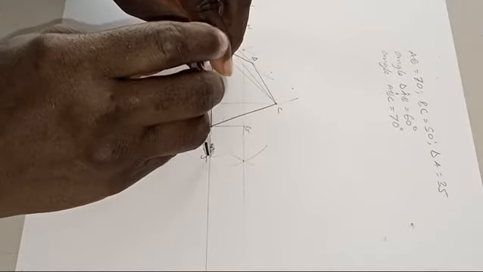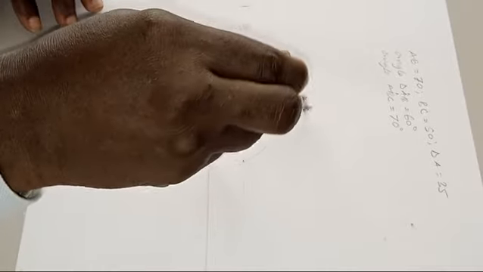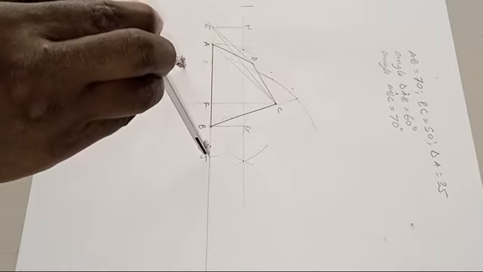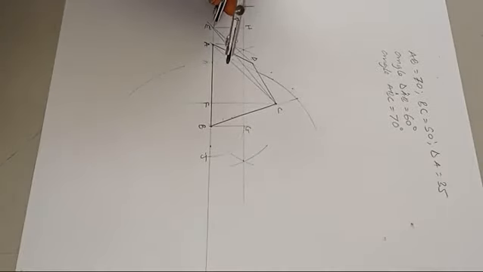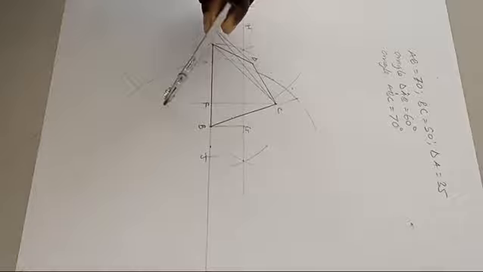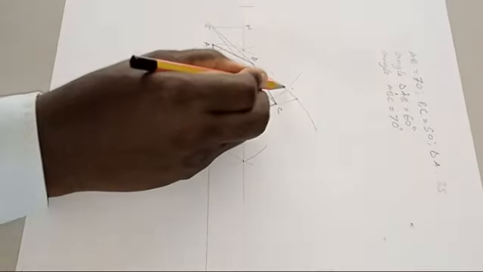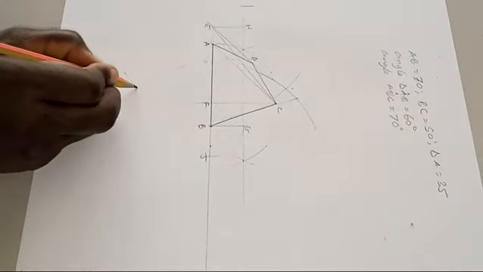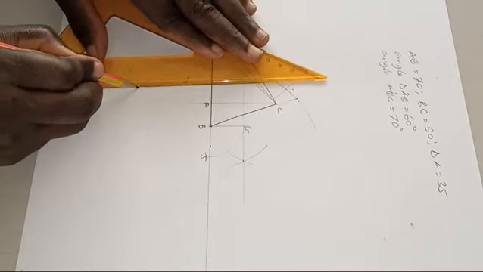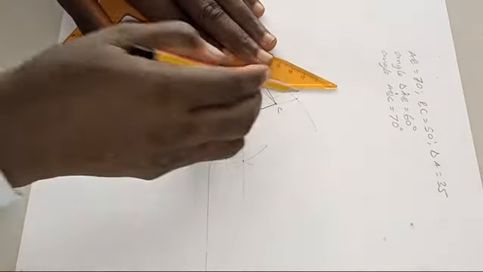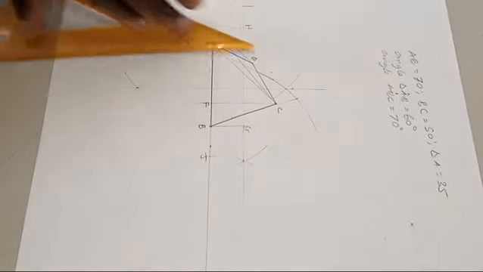Make sure you place it very well on J. So you mark an arc above and below. You go to E, you mark an arc above and below. So you have the bisector passing through this point and this point. So we can draw our bisector. You draw the bisector like that.